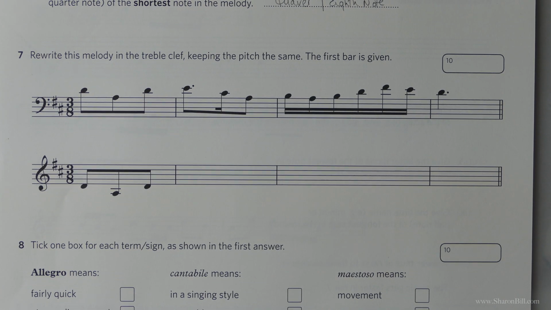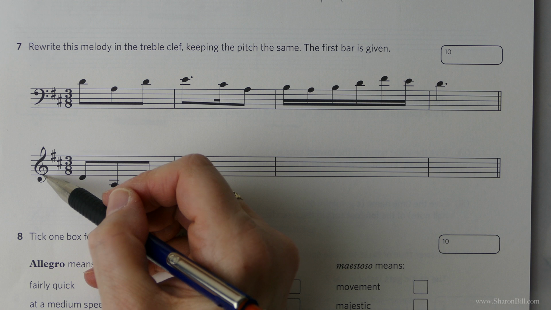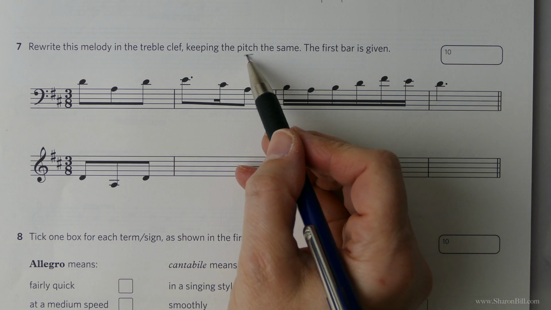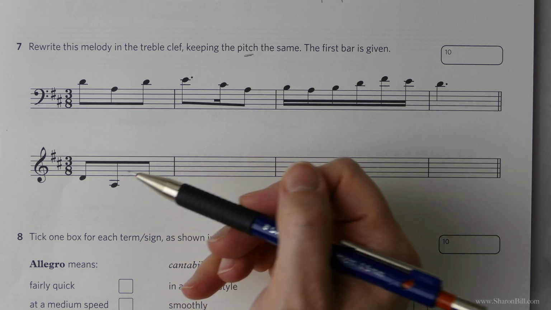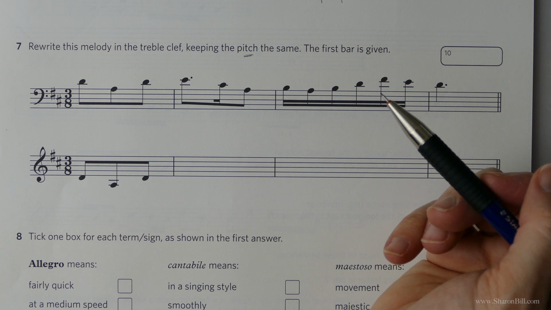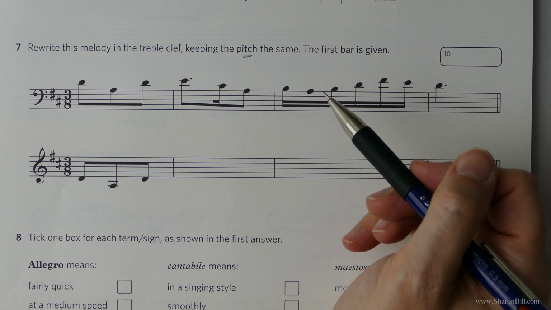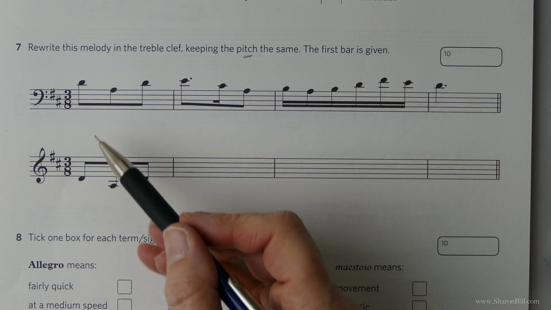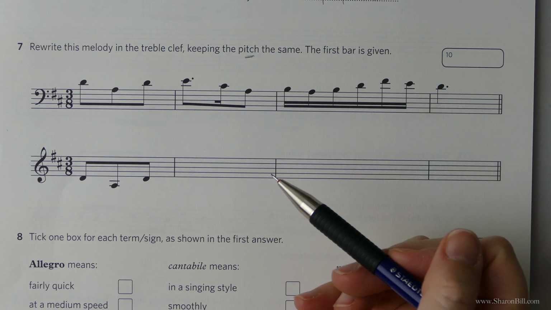So we need to rewrite this melody and we're going to convert from bass clef to treble clef. We need to keep the pitch exactly the same, and helpfully they've given us the first bar. Now we need to be careful that we keep middle C as our focal point, that way we're not going to go jumping off into wrong octaves. And we also need to look at the direction of the notes we're going and watch that through.